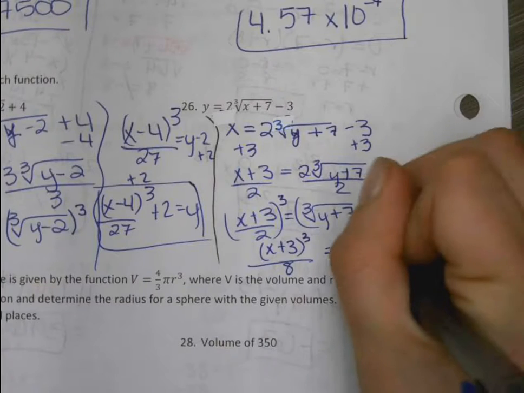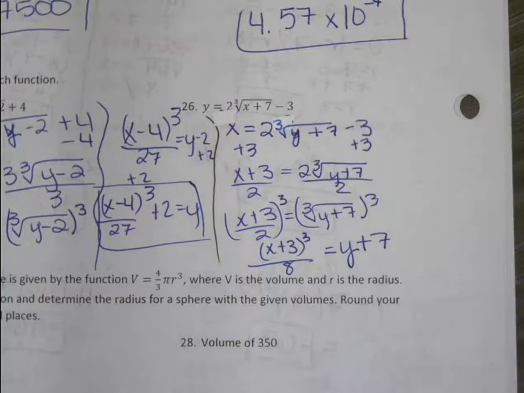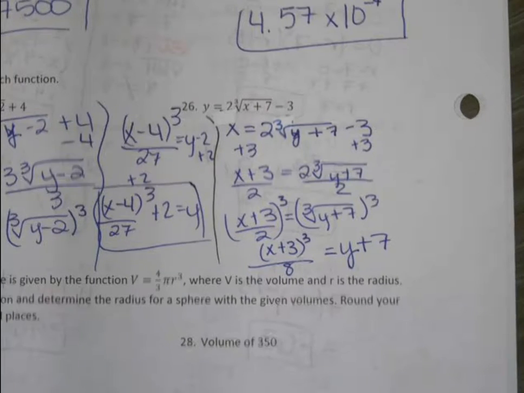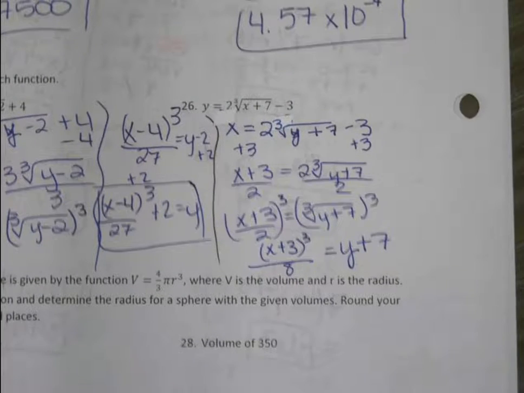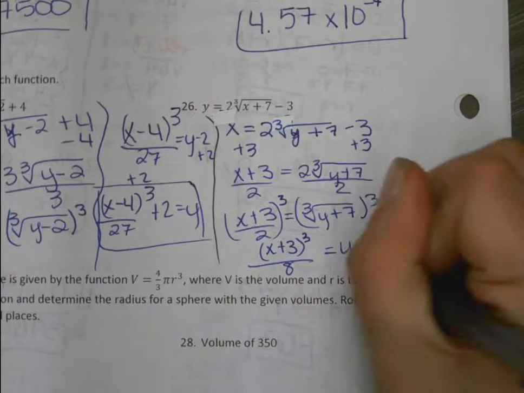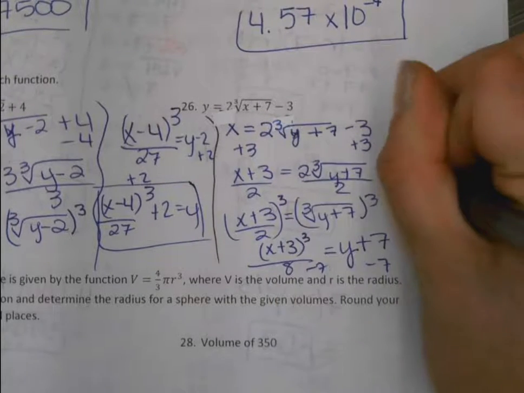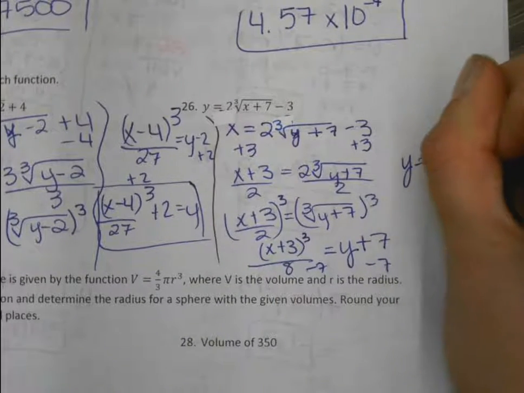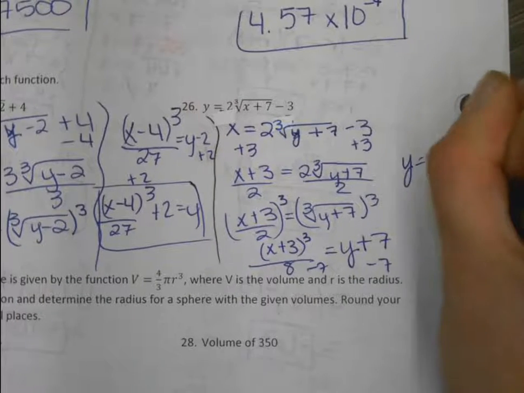No, because x plus 3 is a polynomial, and you have to do polynomial cubing. So you do x plus 3 times x plus 3. Remember? It's together, basically. So then, how do I get y all alone? So then I get y equals, parentheses, x plus 3 cubed over 8 minus 7.